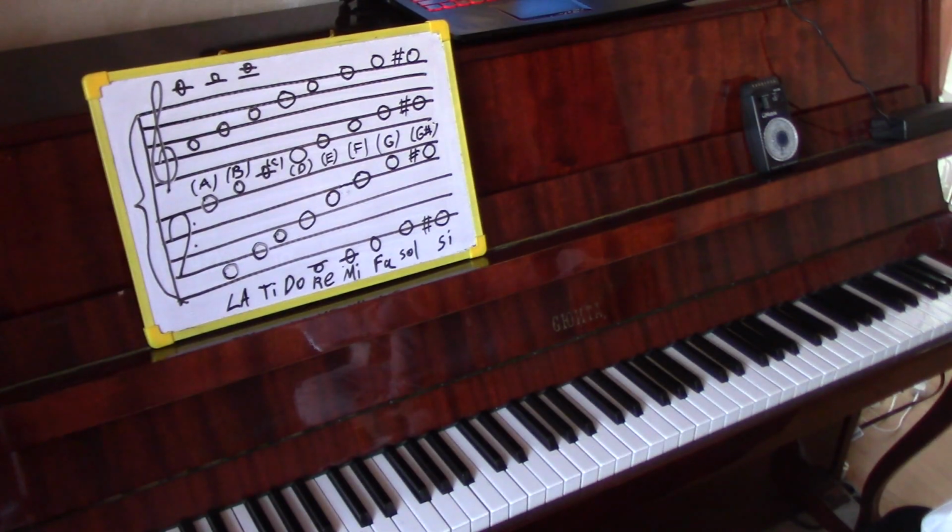La, Do, minor third. Do, La. Ti, Re, minor third. Re, Ti. Do, Mi, major third. Mi, Do. Re, Fa, minor third. Fa, Re. Mi, Sol, minor third. Sol, Mi. Mi, Si, major third. Si, Mi. Mi, Fa. La, major third.